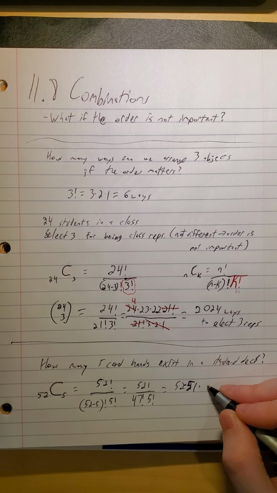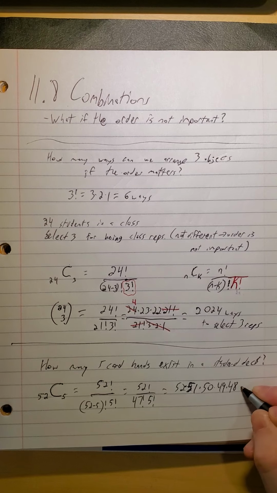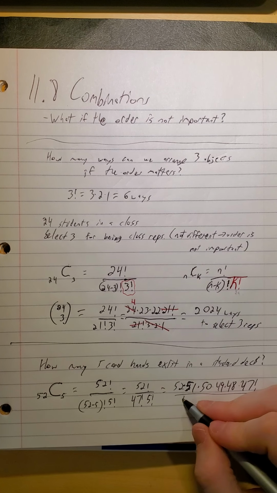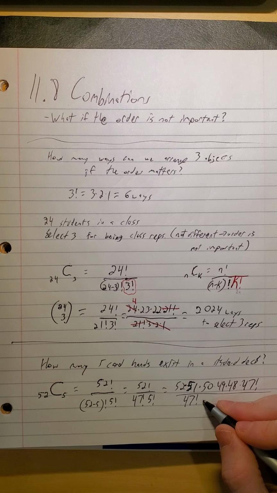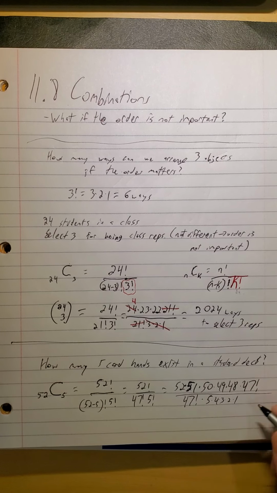So 52 by 51 by 50 by 49 by 48. And that 47 factorial is now going to cancel with the 47 factorial down here. And 5 by 4 by 3 by 2 by 1.